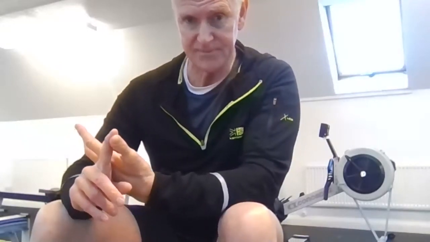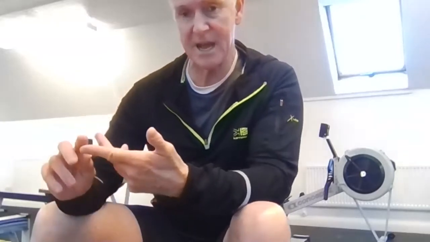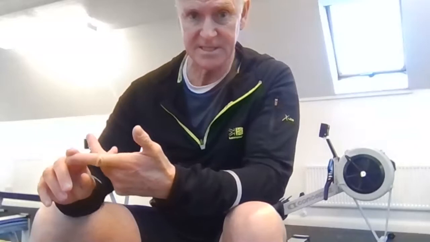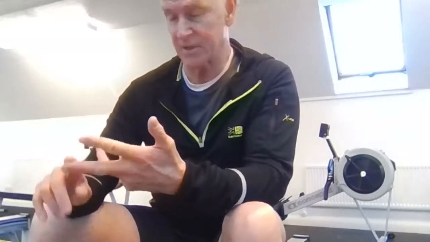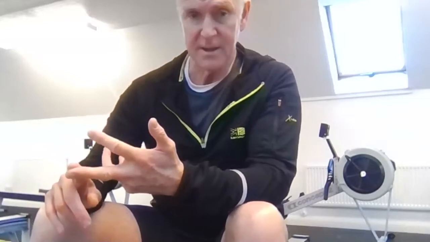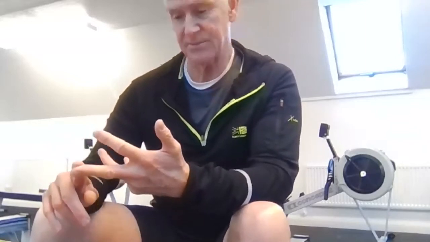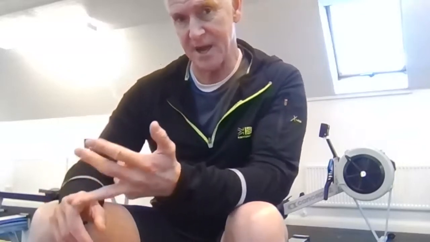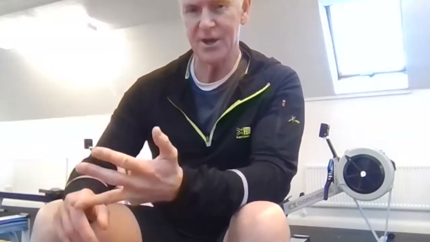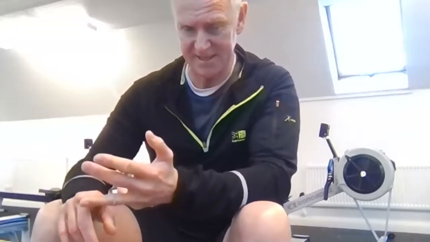Please press tick. Then we head back down the other side of the pyramid. So your next interval is time. It will be 2 minutes. Please input 2 minutes. Please press tick. Then your next interval is also time. Press time. It will be 3 minutes. Please press tick. Then your next interval is also time. Please press time. It will be 4 minutes. No rest. Please press tick.